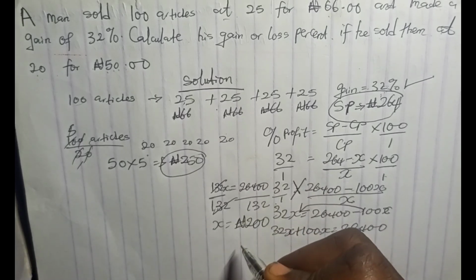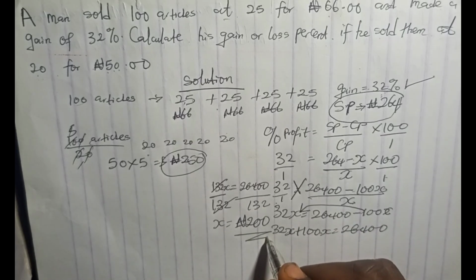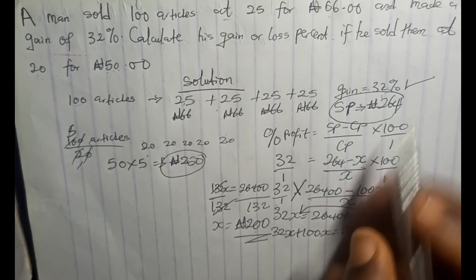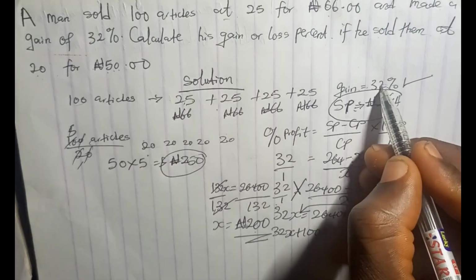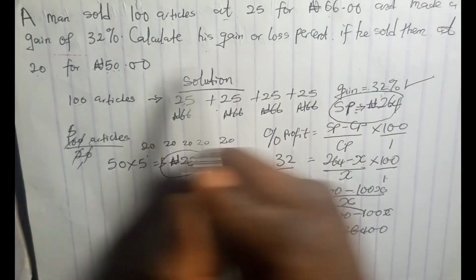If you do it, it will definitely give you 200 naira. Now this means that the man bought the 100 articles for 200 naira. Now he bought it at 200 naira. When he sold them at 264 naira, he made a gain of 32%. Now they're asking you to calculate his gain or loss if he sold them at this.